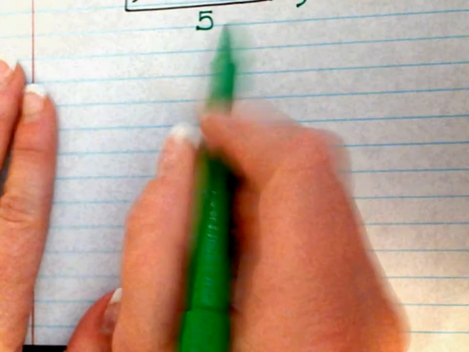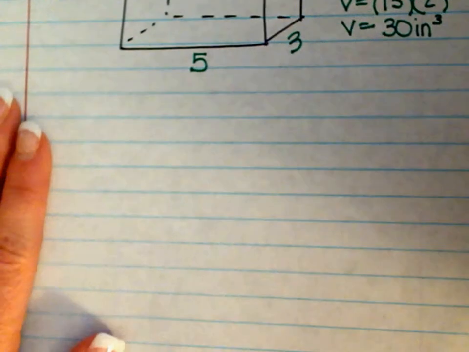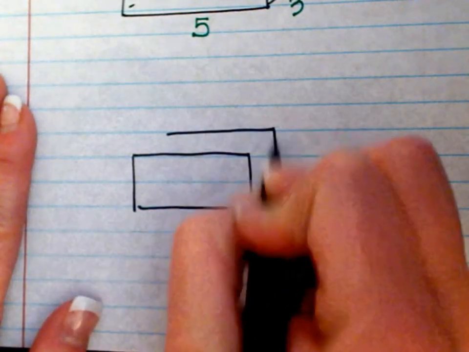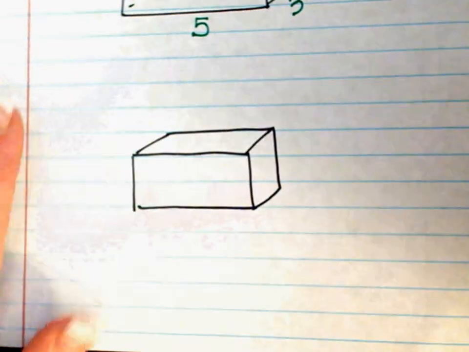But what if we had one that offers us the base? The base on volume is length times width. So in other words, we can use this picture again, but this time we're going to, I'll make it a little bit smaller.